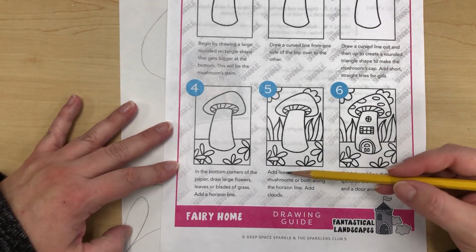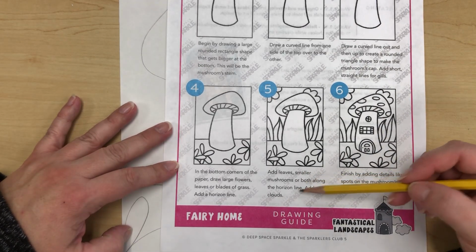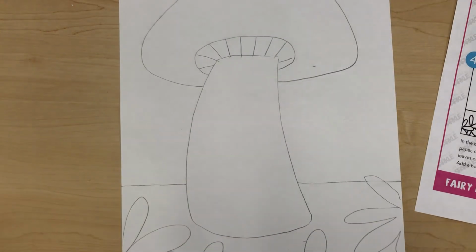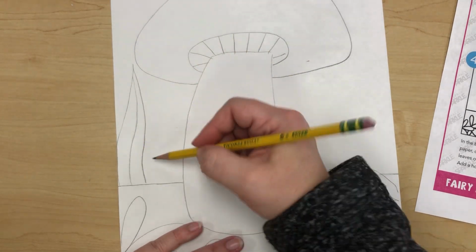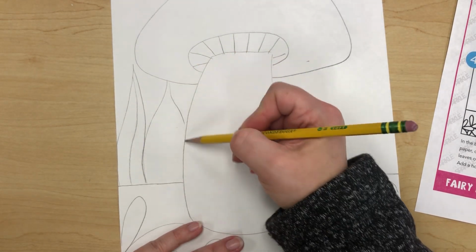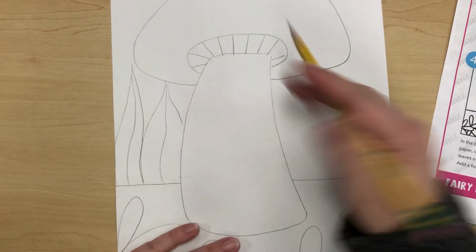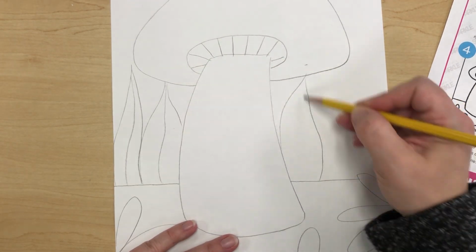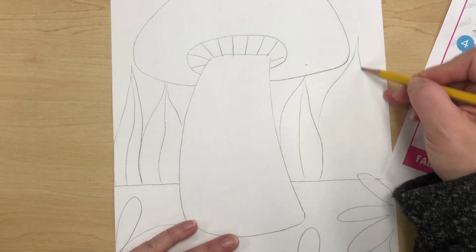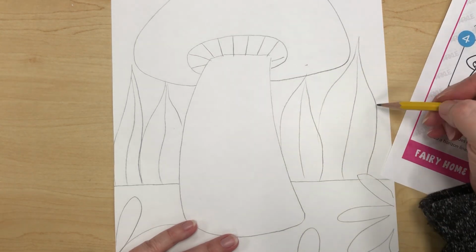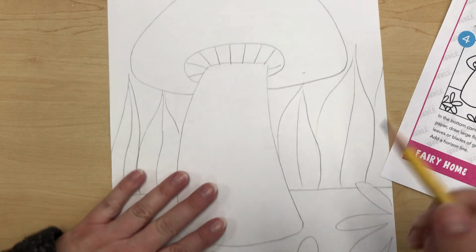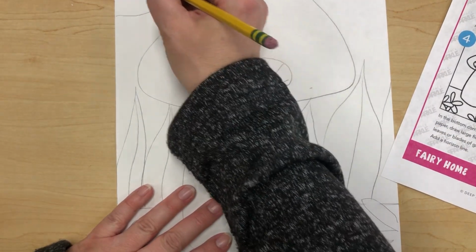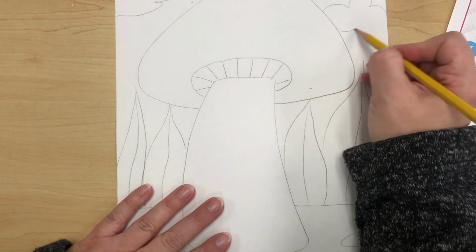Step 5 here says add leaves, smaller mushrooms, or both along the horizon line, and then add clouds. So I do think it's fun to add this grass look here, because it's going to show that the mushroom is really close up and looks large for the paper, but in all reality, we know that mushrooms are not large, but a fairy creature would be very small too. So I can just have my mushrooms and I have my grass behind. If I have little mushrooms there, I can totally add that. And then clouds in your sky. You can do whatever you want, okay?